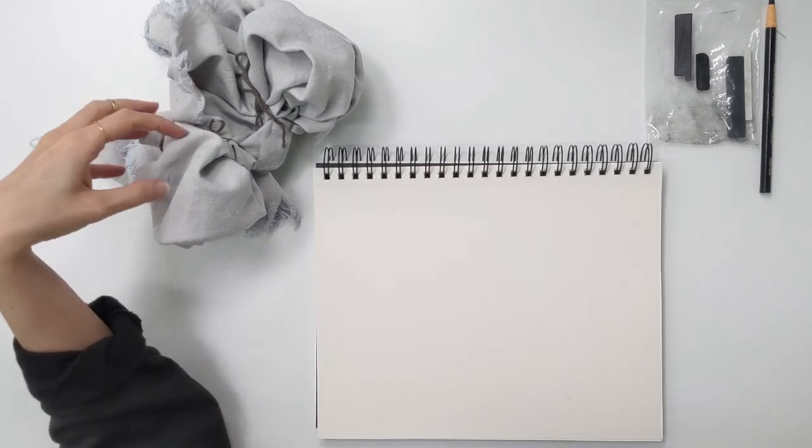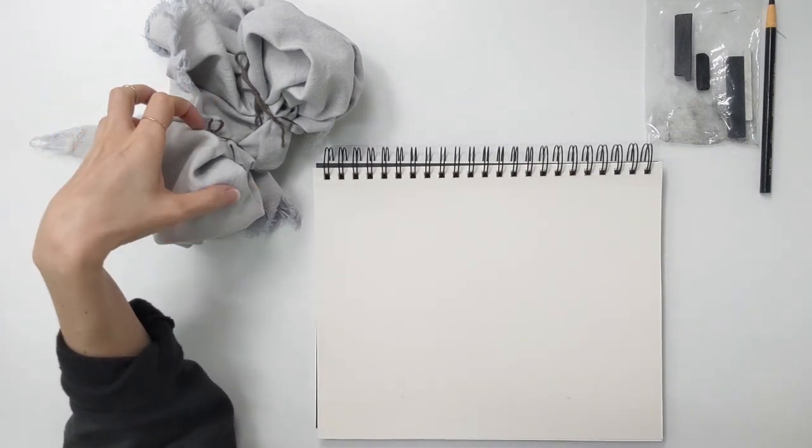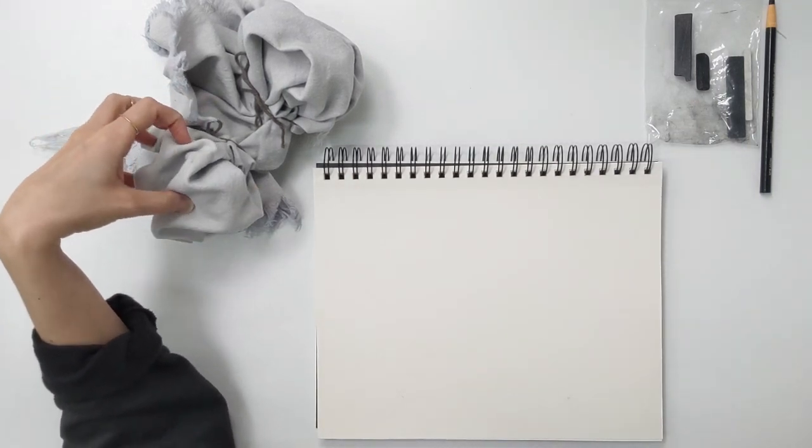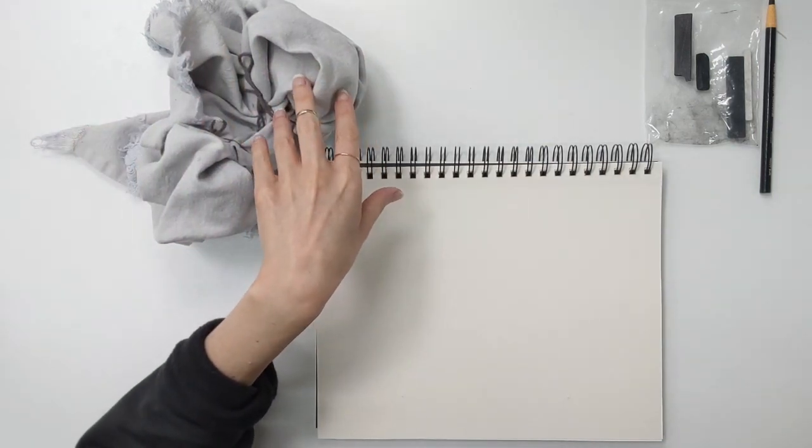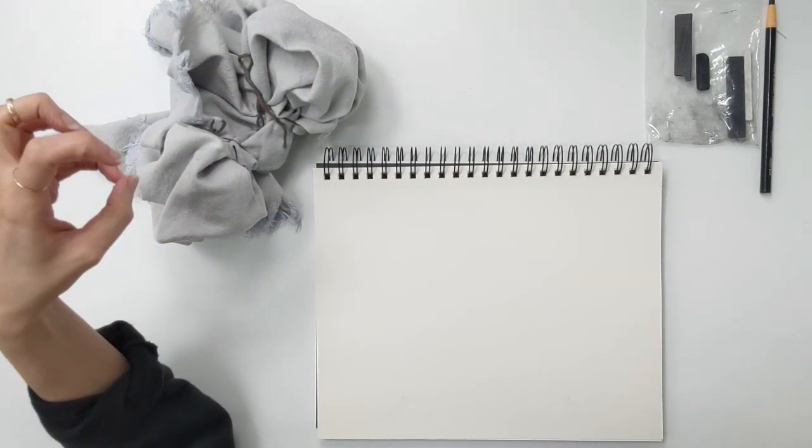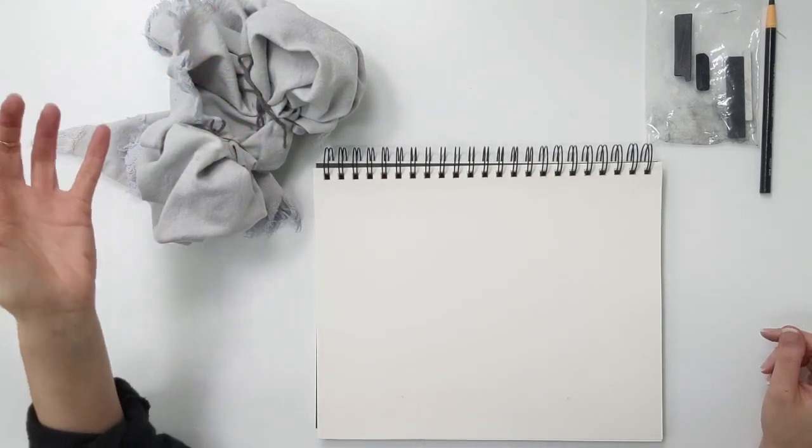However, just using line, we can still get a really nice sense of space or depth by varying the quality of our lines. So we'll be working with delicate, medium, bold line work to help create form and to help ground our object in space. So I'm going to be drawing this bundle of fabric. So I took some canvas and sort of just tied it into a couple of balls with some yarn.